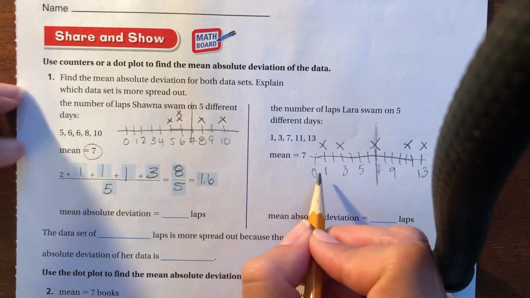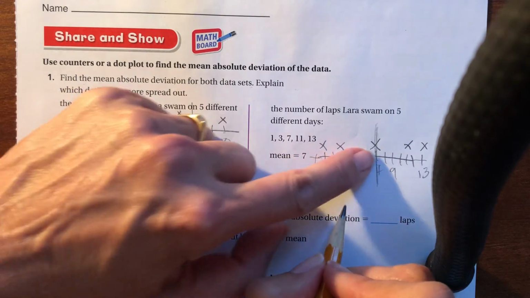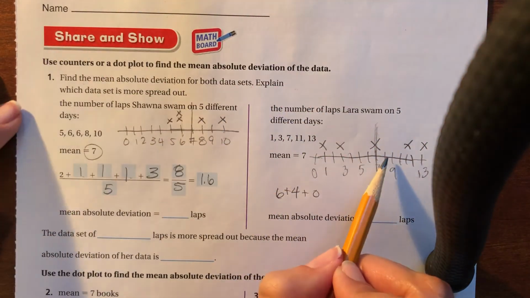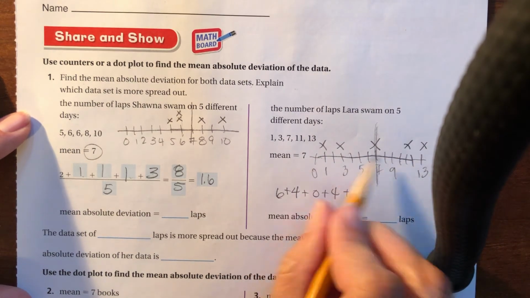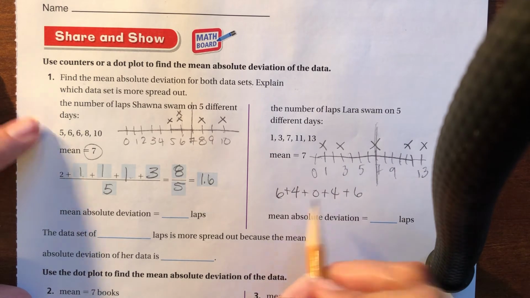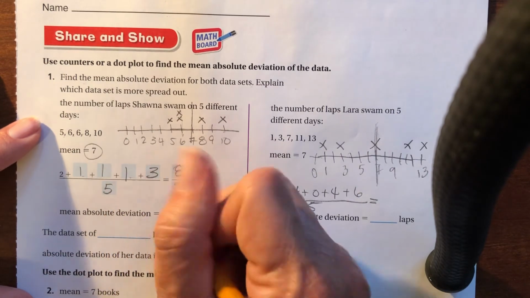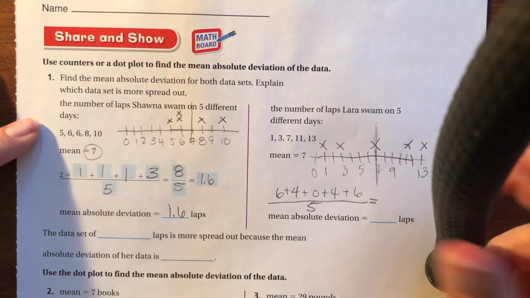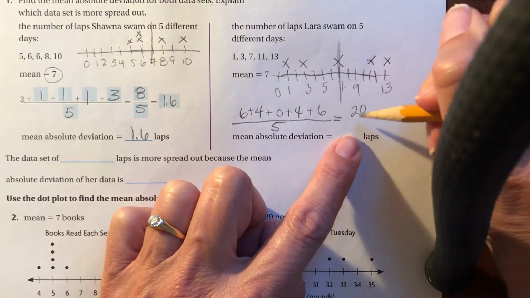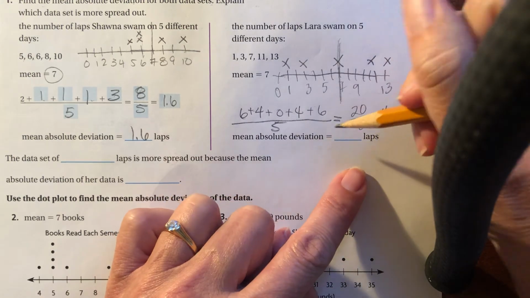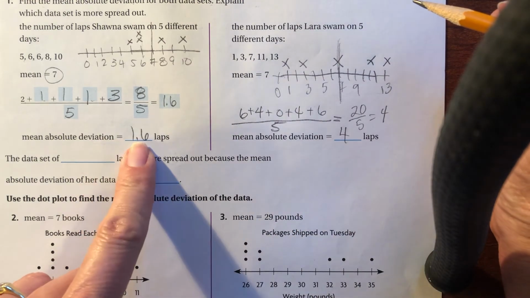And that puts us at 6, 4, 0, 1, 2, 3, 4, 6. All divided by 5. Oh, so this one was 1.6 laps. Okay, here we have 10 and 10, 24. Okay, so the mean absolute deviation was 4 for this one, 1.6 for this one.